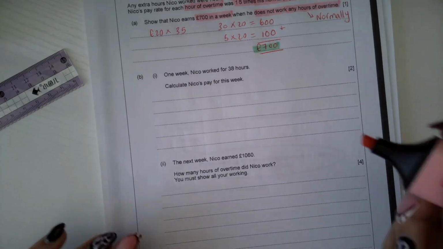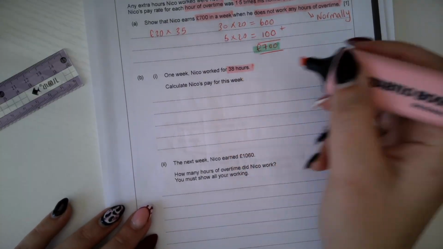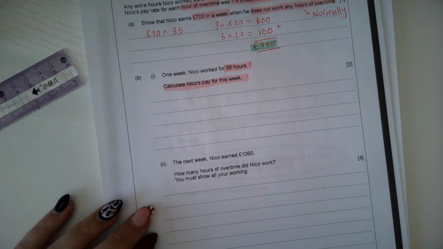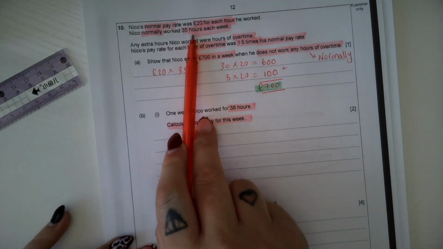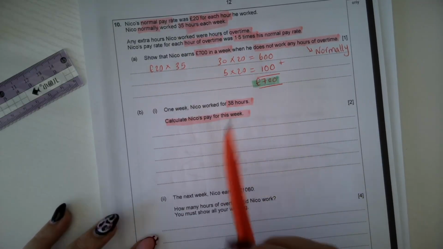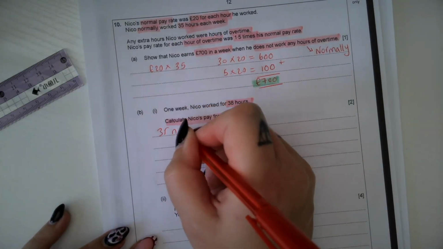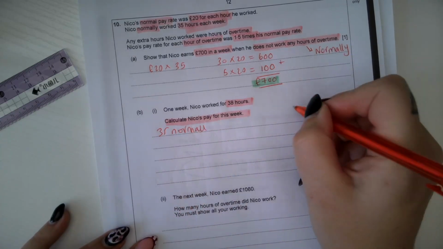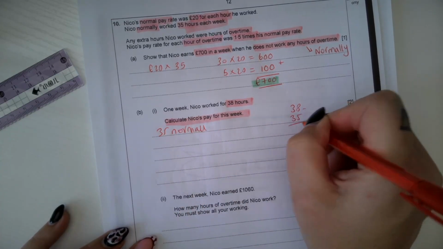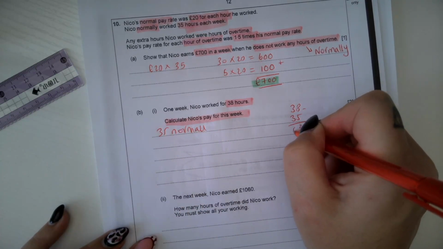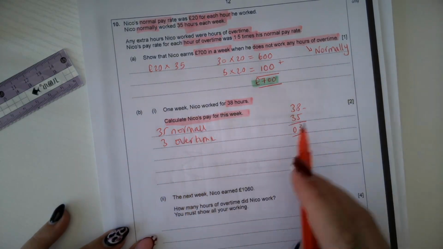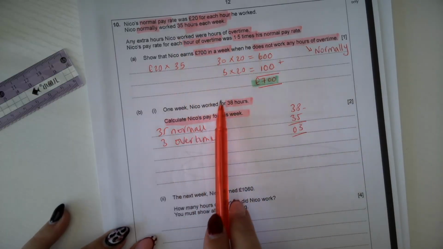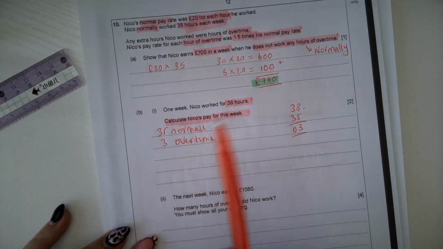Part B, 1 week, Nico worked for 38 hours. Calculate his pay for this week. Okay, so in a normal week, he works 35 hours. Anything over that is overtime. So he does 35 normal hours, but then 38 take away 35. 8 take away 5 is 3. And then he's got 3 overtime hours. Okay, so the difference between what he normally works and what he did work tells us his overtime hours.